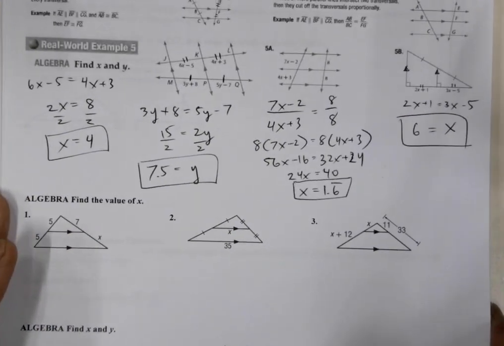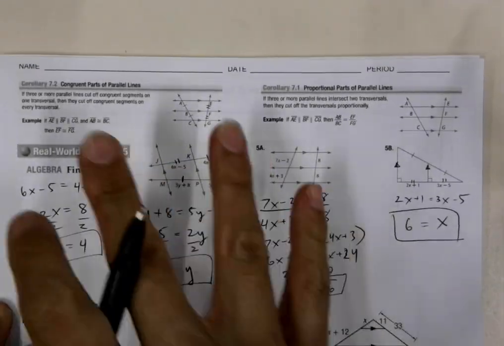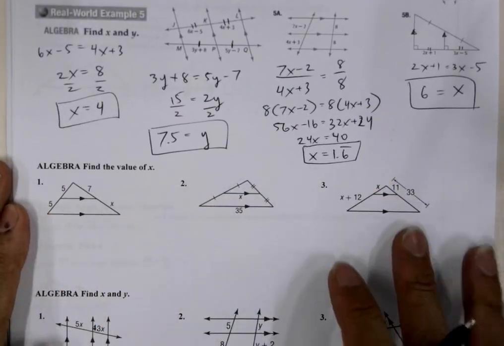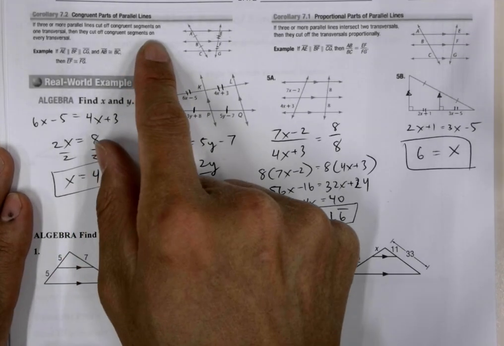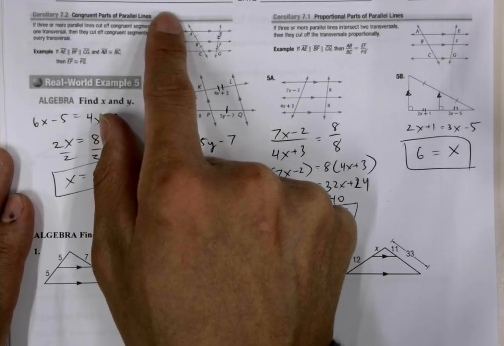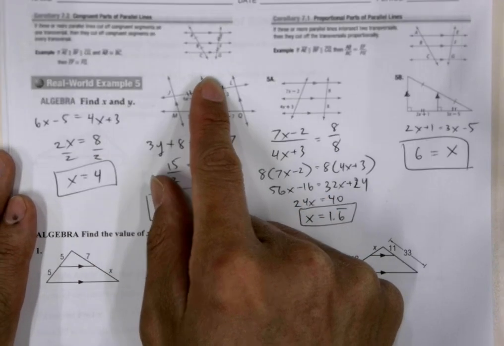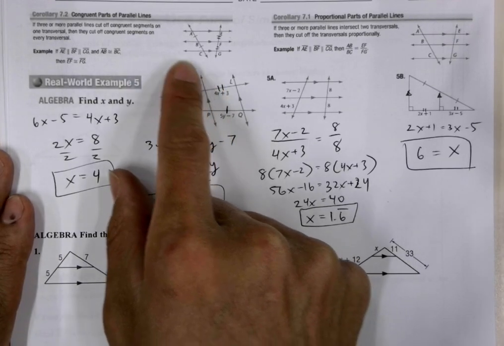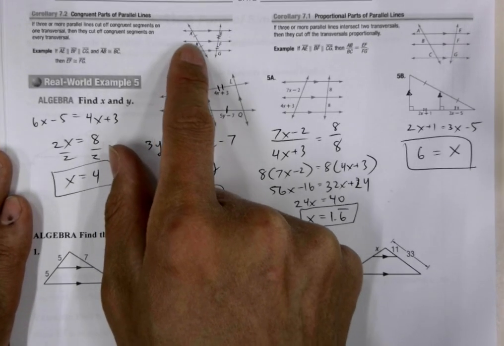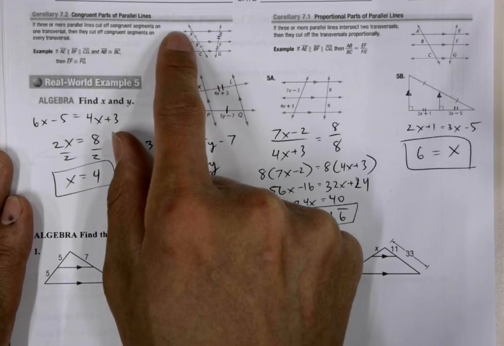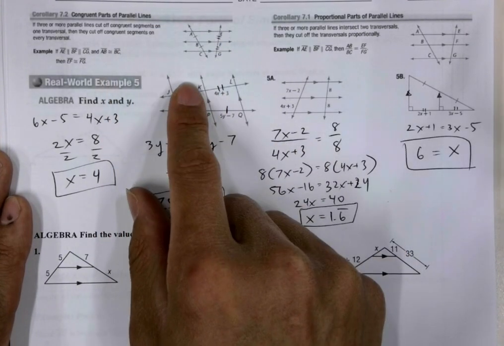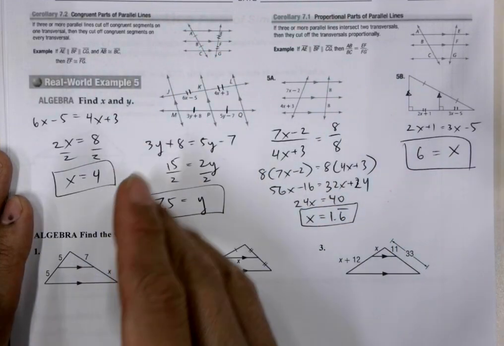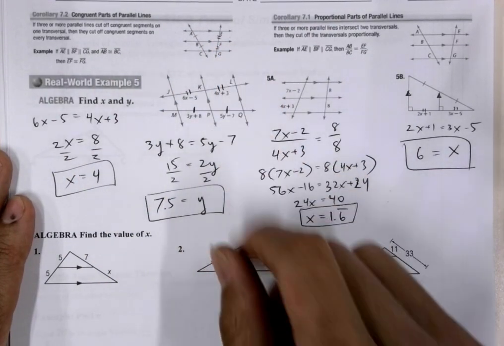And so, yep, you're going to be using these two corollaries to solve these problems down here, right? And again, as a review, what do they say? They say that if you have three parallel lines cut by a transversal, and one of the transversals is cut into congruent segments, then that means any transversal is going to be cut into congruent segments.